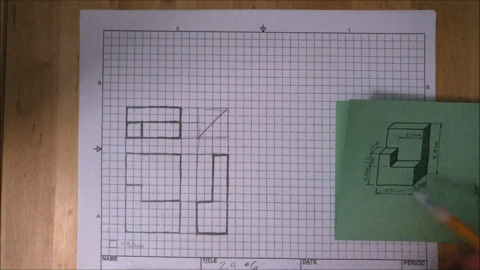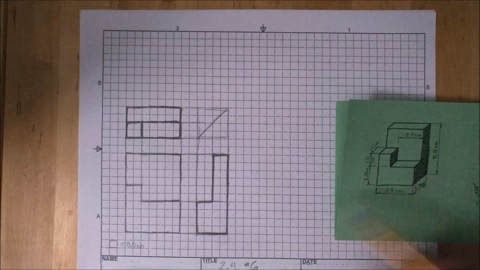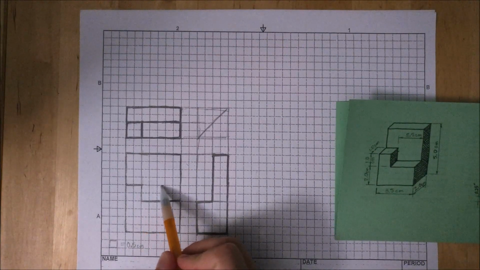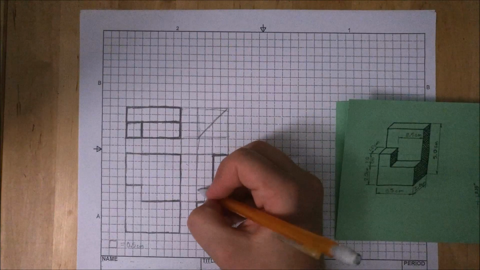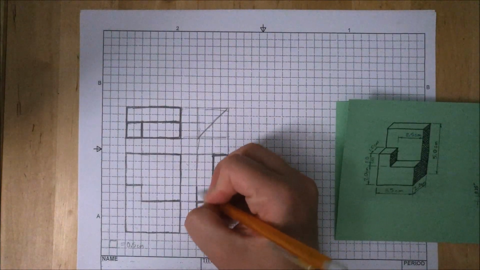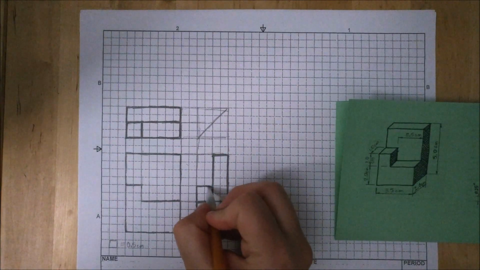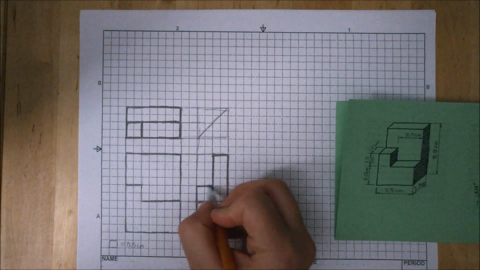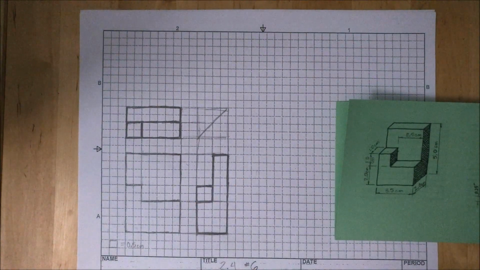Okay, so now we're not quite done because from this side we still see these little blocks, so we know it's the same height. We bring it over, so we're going to darken this portion and this one right here. Alright, and that's our finished number 6 for 2.4.